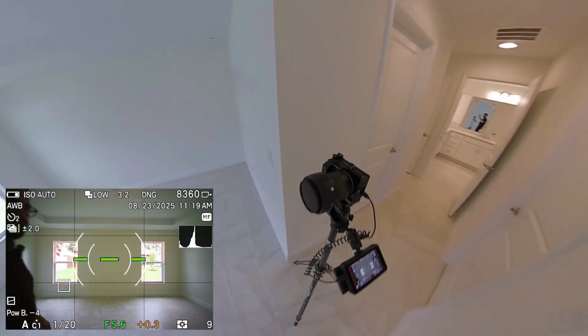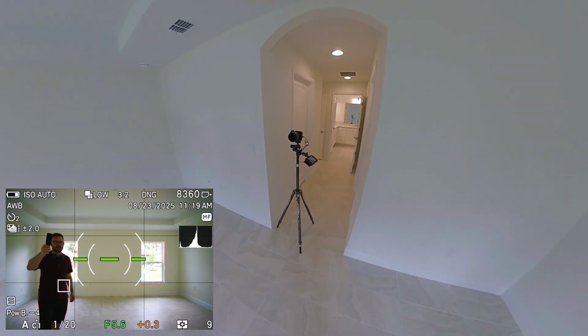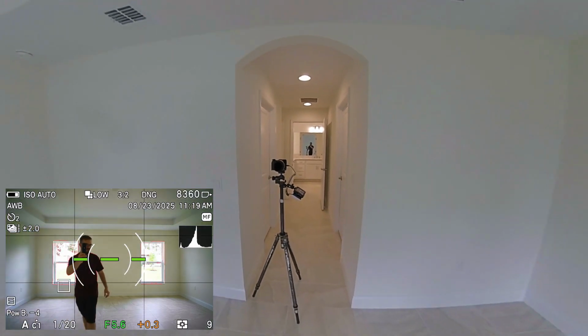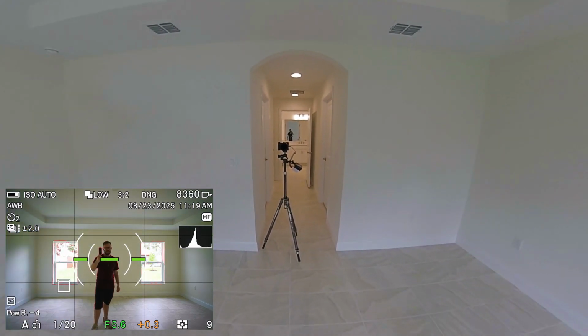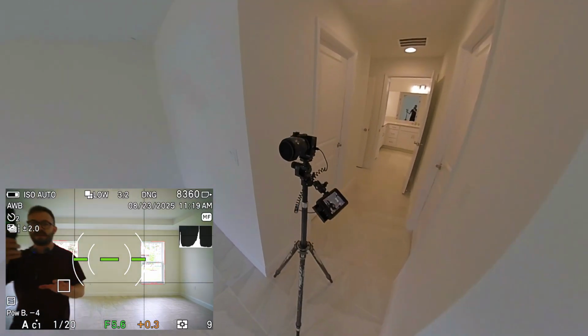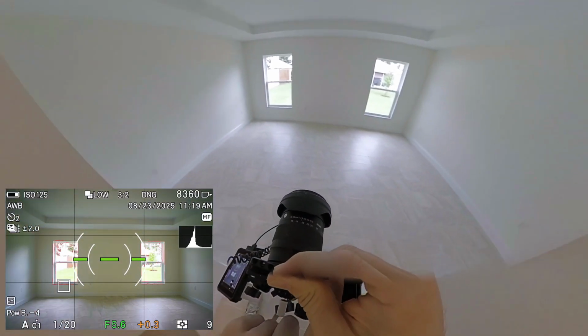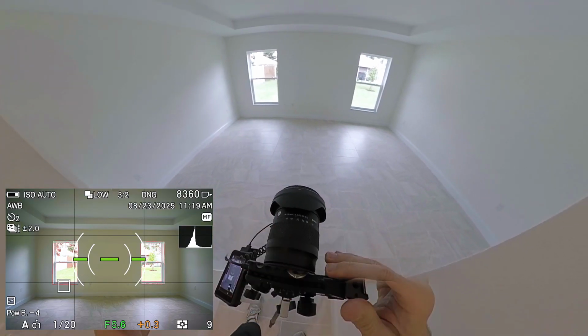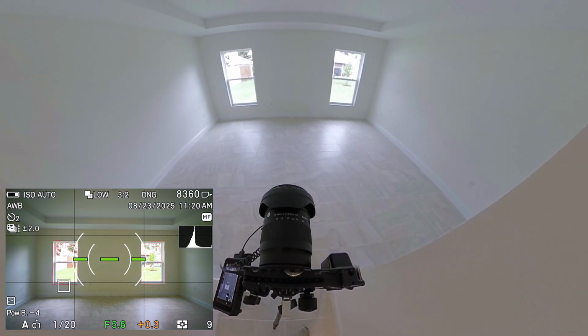And I'm just gonna show you, right? I moved it a little bit more to the right just to give you more of a point, but I see a lot of that, especially with beginner real estate photographers. So don't be lazy, right?